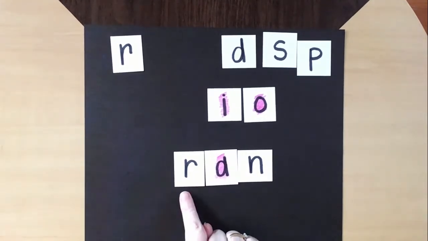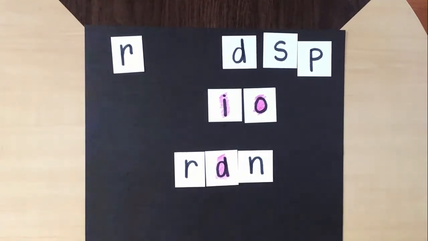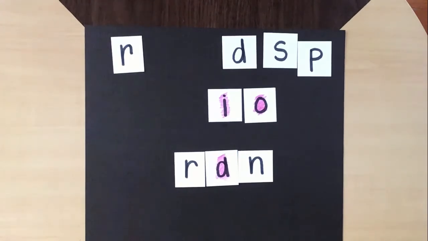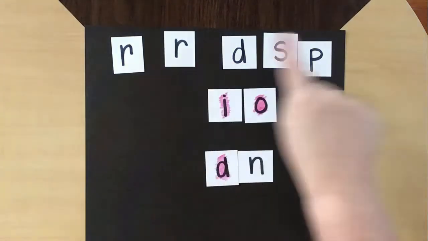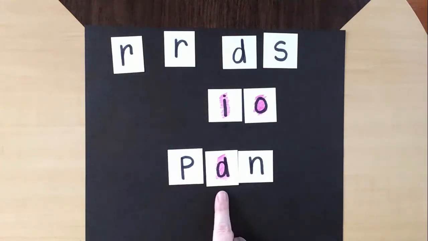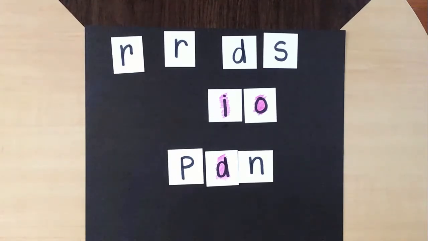Our next word is pan. Pan. The fish is in the pan. Where do you hear the sound change? The beginning, the middle, or the end? Pan. I'm going to push away the r and bring down the p. P-a-n. Pan.